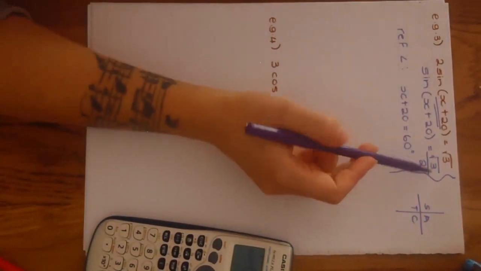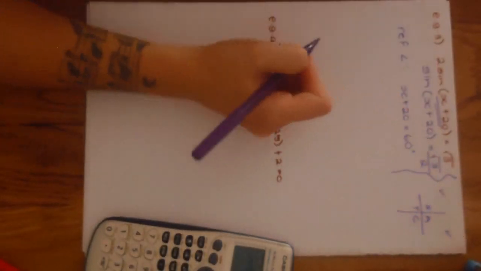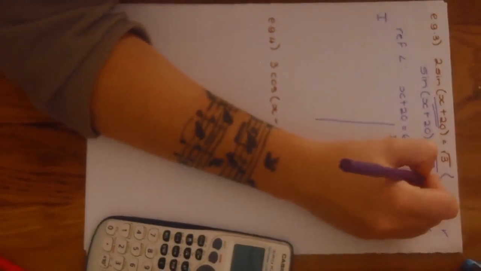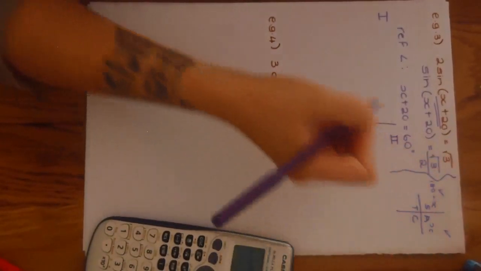Okay, so we're looking at root 3 over 2, which is clearly positive, so we're working in quadrants 1 and 2. I'm going to have a general solution for 1 and a general solution for 2. So for 1, remember this is just x, this is 180 minus x.